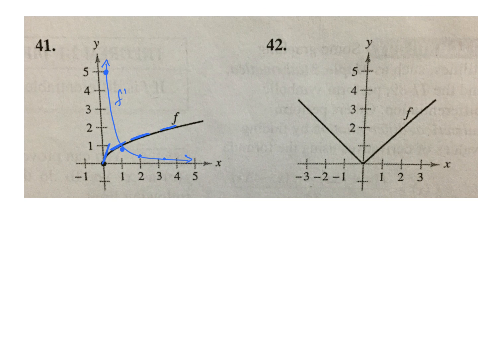All right, let's do this one. On 42. What is my slope over here? -1? Sounds good. How about right here? What's my slope there? -1. How about right here? How about right here? 0.